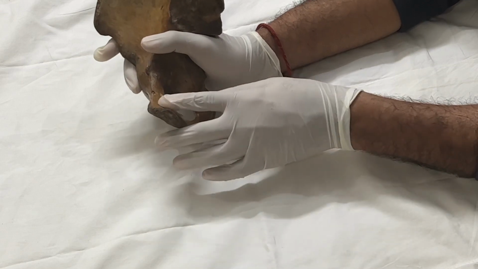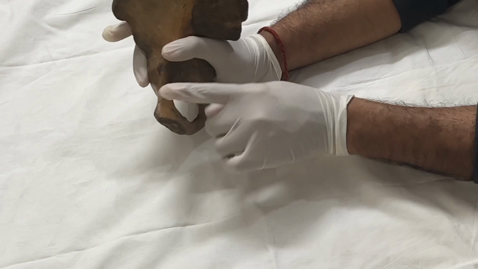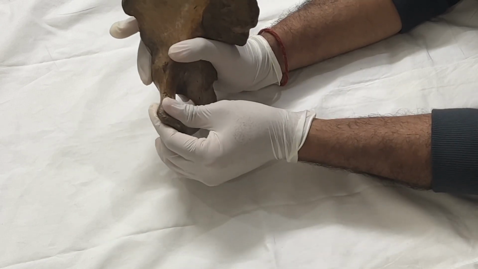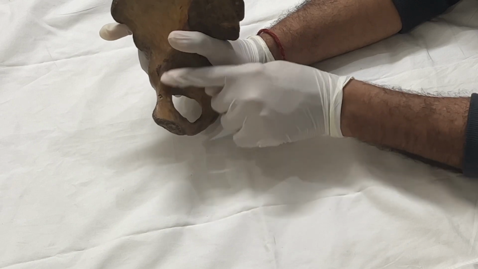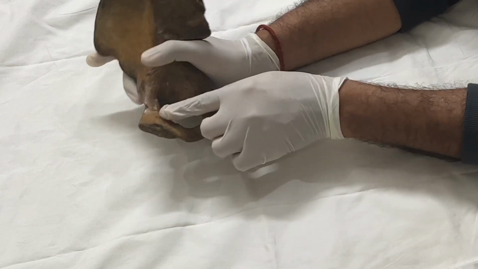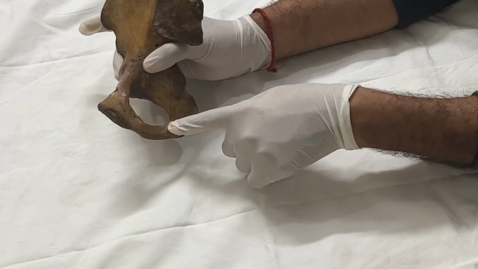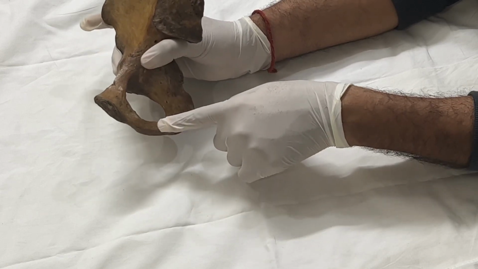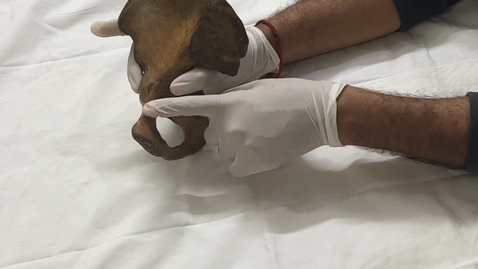Pubis has three parts. The first one is the body. This part is the body. Then superior ramus. This is ramus. Ramus means branch. This is the superior ramus. This part is the superior ramus, and this is the inferior ramus. Inferior ramus is inferolaterally and the superior ramus is superolaterally.